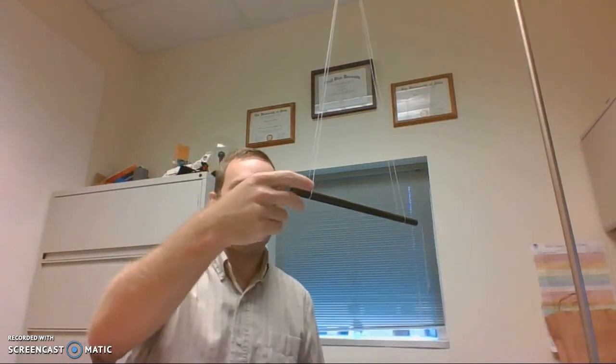This actually has a really fun story to begin with. The ancient Greeks discovered a very interesting property of amber. Now, if you know what amber is, it's basically just dried tree sap. That's pretty much all that amber is. I have a plastic here that actually has properties very similar to amber.